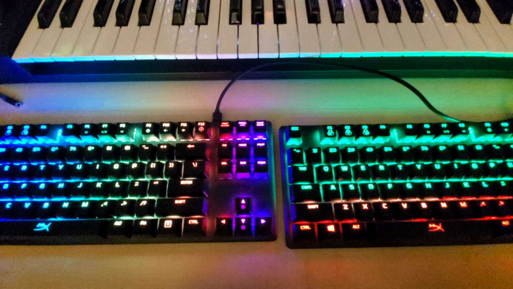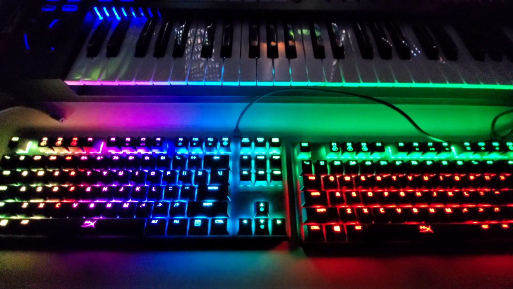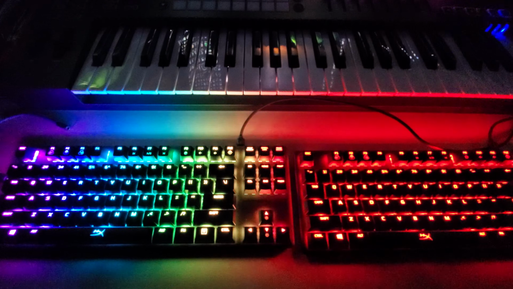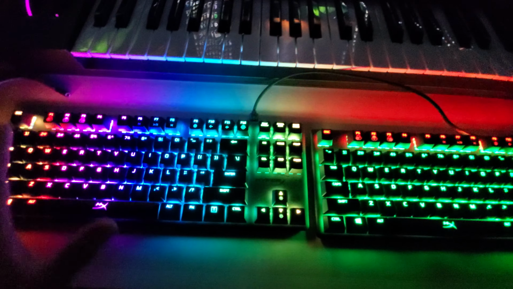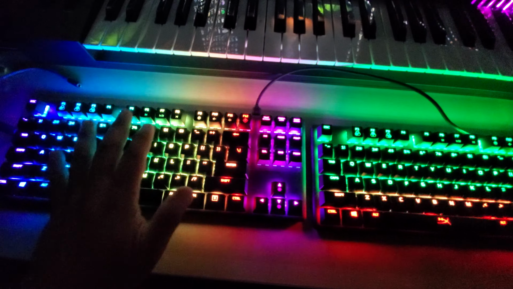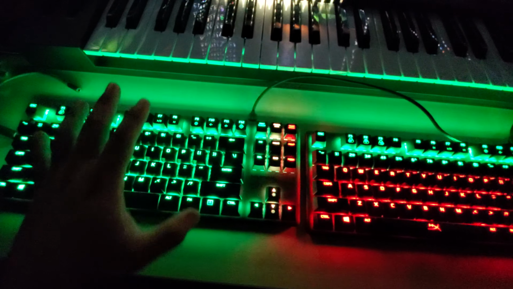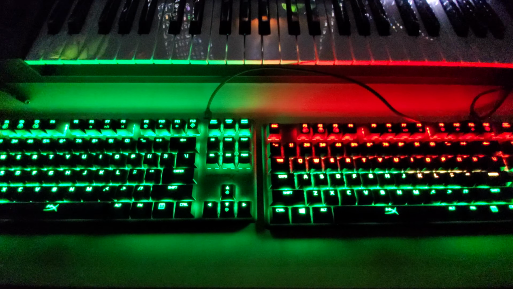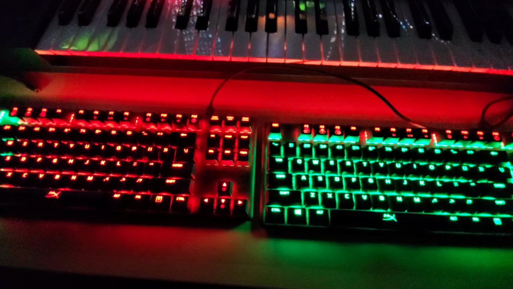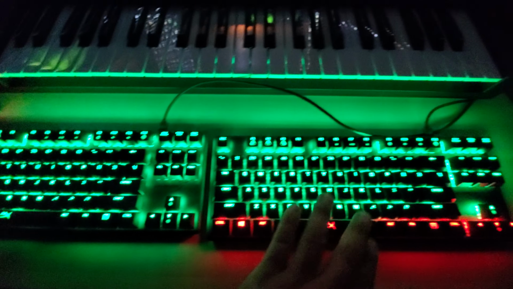Let me turn off the light so it'll be more pronounced. All right, the lights are off, and as you can see, it's more pronounced. Again, this is in setting 1. Let me put it on setting 2. Now they should be the same, but I changed the direction so it's obvious that they are different.